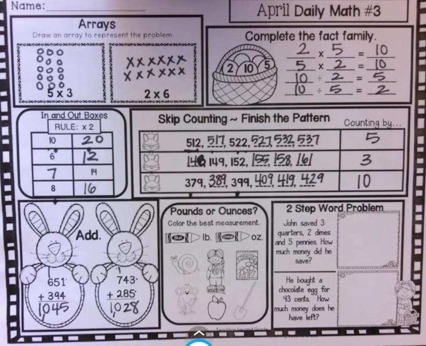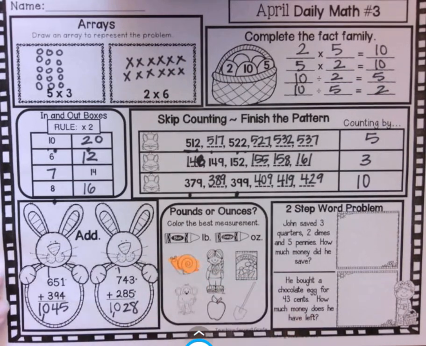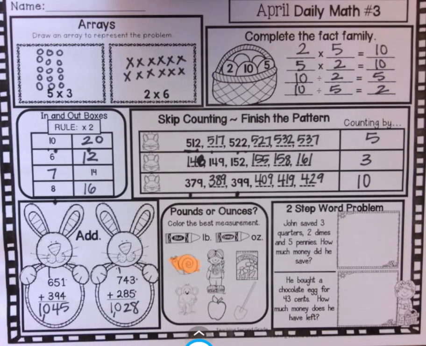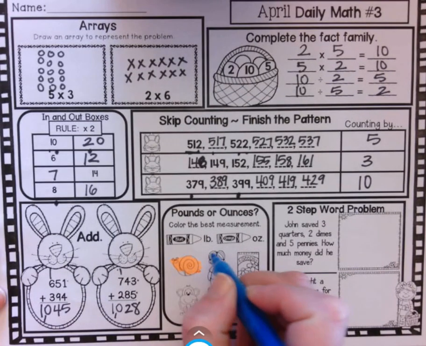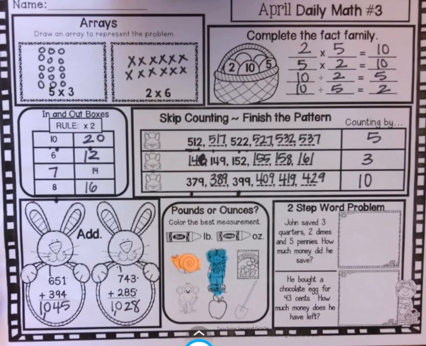All right, color the best measurement. Use blue to color in pounds and orange to color in ounces. So, a snail. A snail is super small. So would we use pounds? Nope, we'd probably use ounces. So he's going to be orange. A little girl. Well, when we go to the doctor, does the doctor weigh us in ounces or does the doctor weigh us in pounds? They weigh us in pounds. So that one's going to be blue.